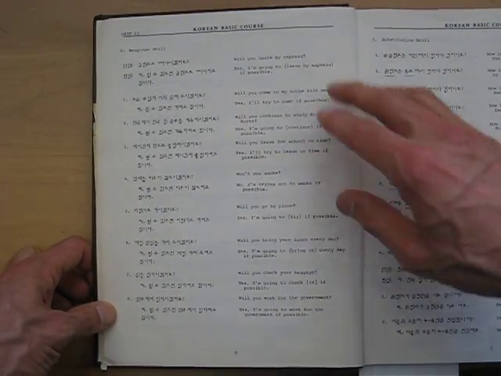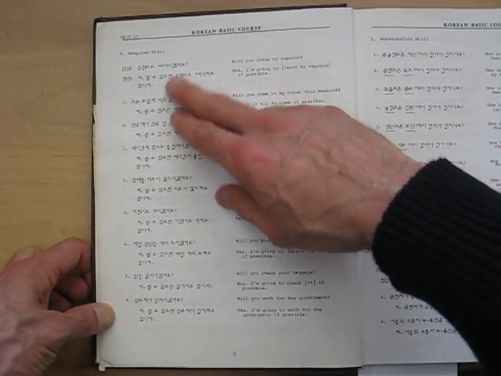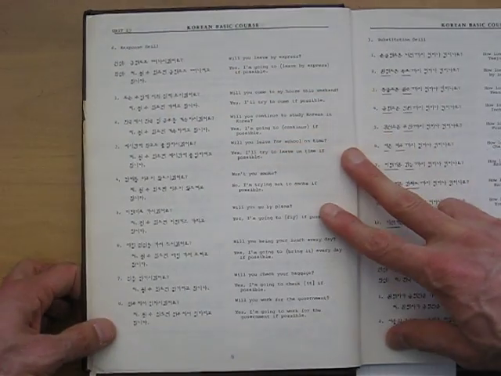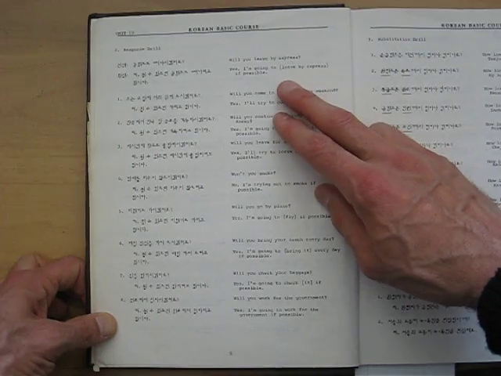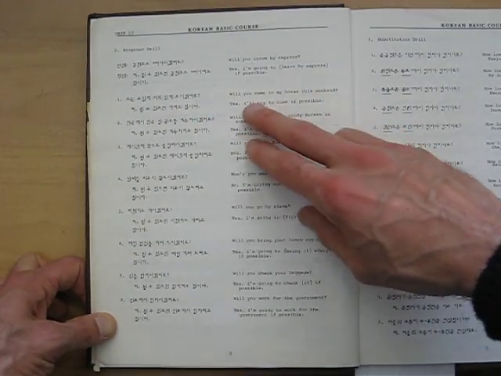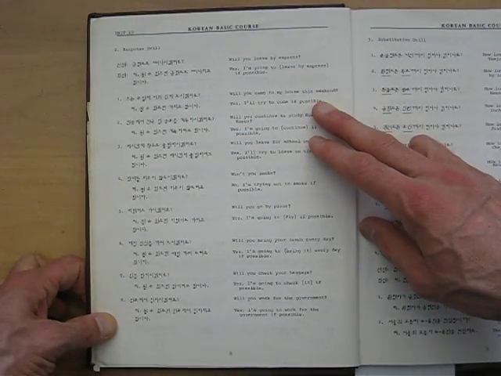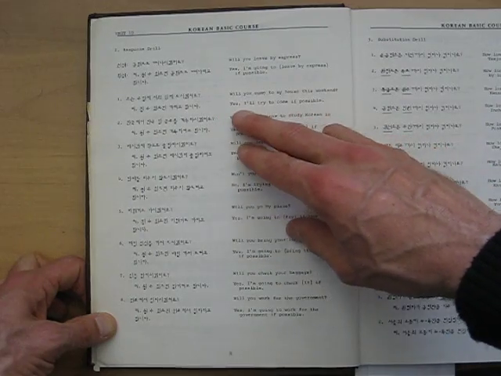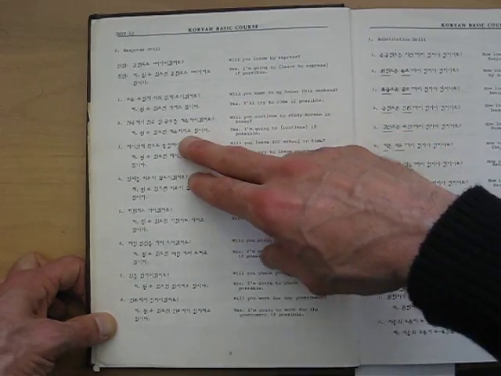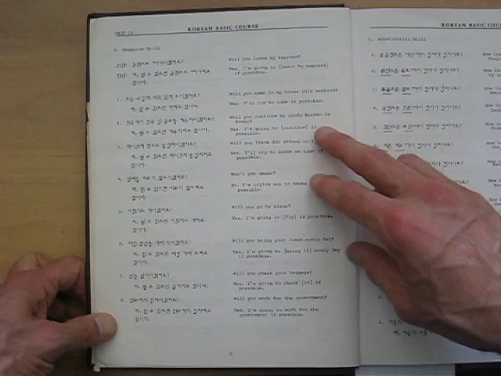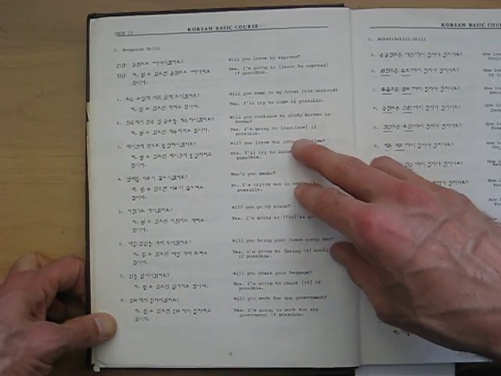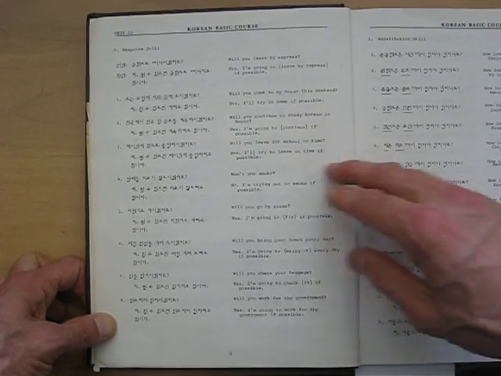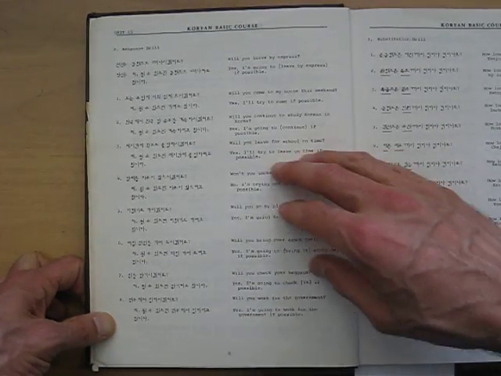A response drill works like this. You hear one set of sentences. Will you leave by express? Yes, I'm going to leave by express if possible. And then you hear, will you come to my house this weekend? And in the blank space, you need to come up with the sentence, yes, I'll try to come if possible. Then you hear, will you continue to study Korean in Korea? You hear a blank space, you need to come up with, yes, I'm going to continue if possible. And then you're given that exact sentence to correct yourself. That's how a response drill works.